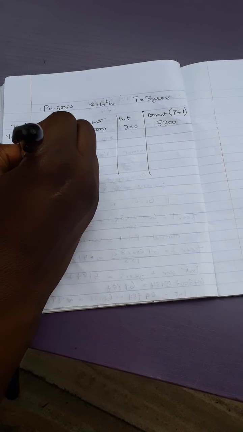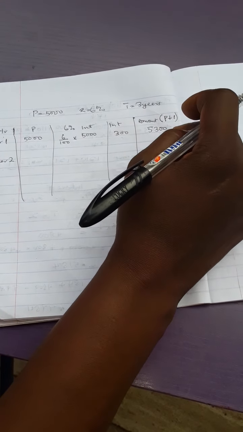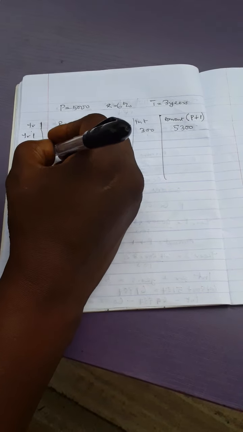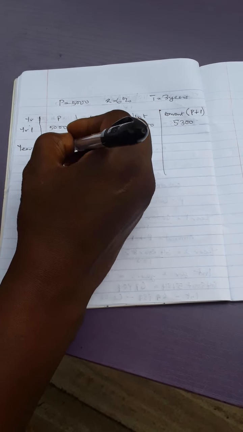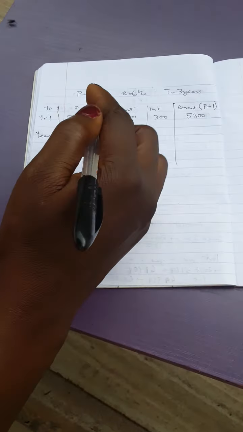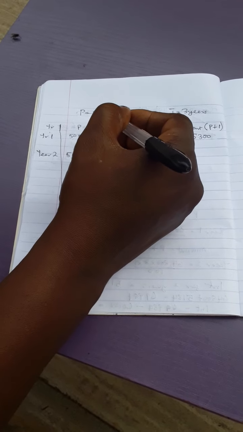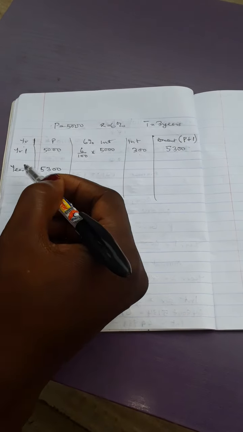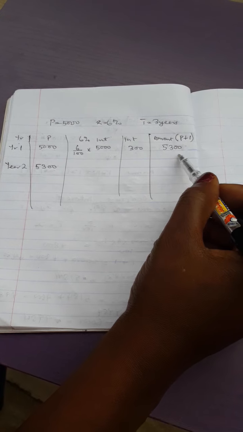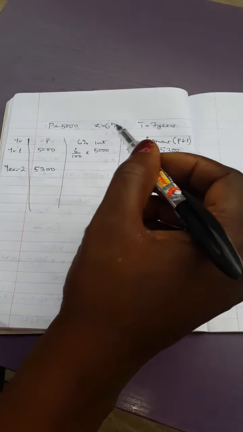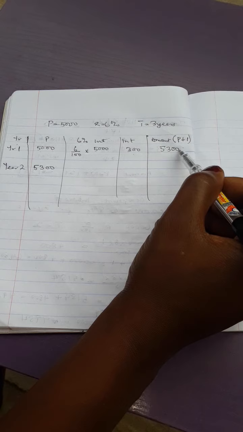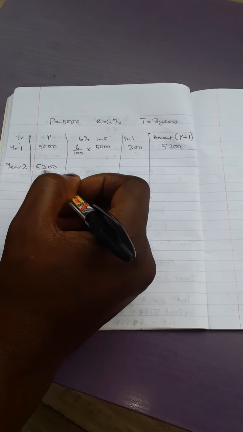So let's move on to year 2. Year 2, your new principal is the amount you had at the end of year 1. So principal becomes 5,300. That is where many students make the mistake. They keep using the initial principal. But with this layout, it's easy for you to pick out the principal for each year. Your principal for year 2 is 5,300.